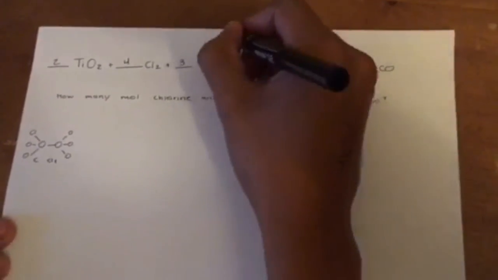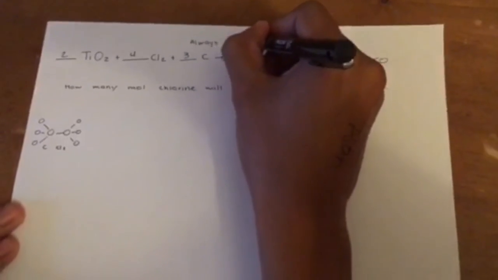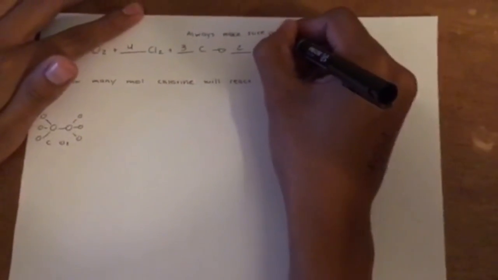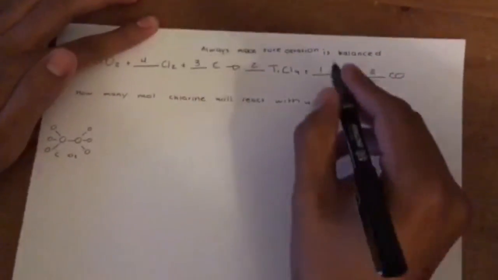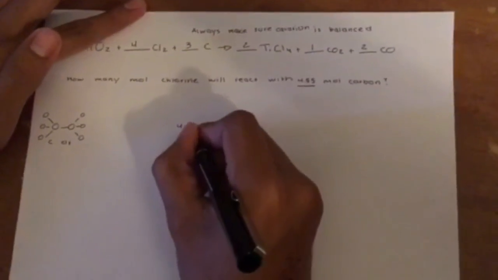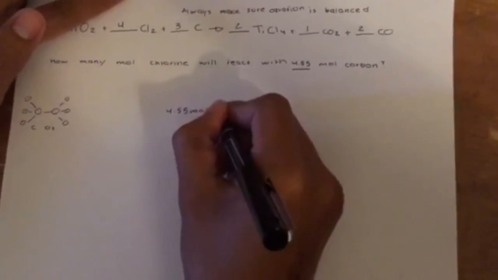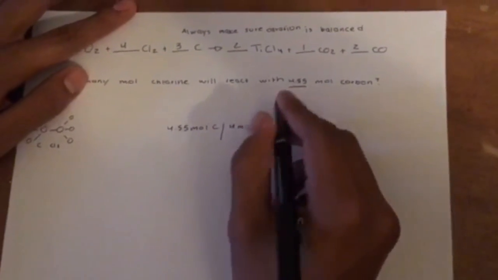Okay, now we're going to do an example of a stoichiometry problem. Remember I told you always make sure your chemical equations are balanced or else you're not going to be able to do it. So that's what we're doing here. Now this question is asking how many moles of chlorine will react with 4.55 moles of carbon. So you put 4.55 moles of carbon because that's what you're trying to figure out what will react, and it's going to turn into chlorine.